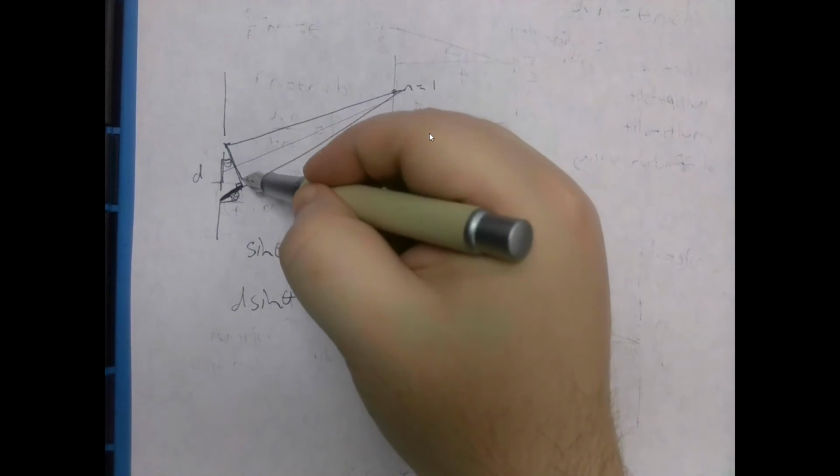We just draw a line here. This turns it into a 90-degree angle. And we have a right triangle. We can use standard trig.